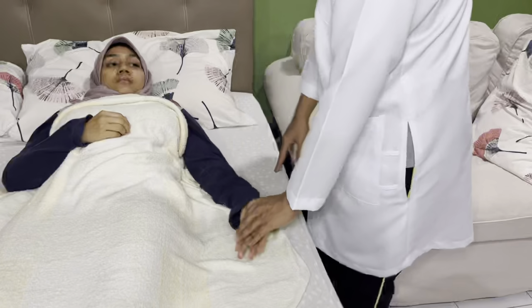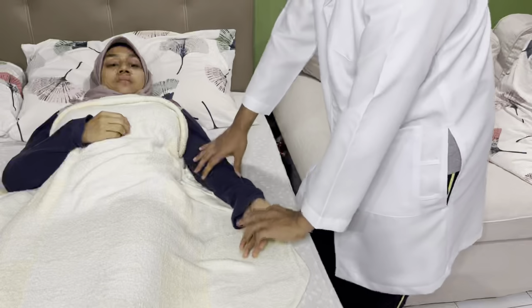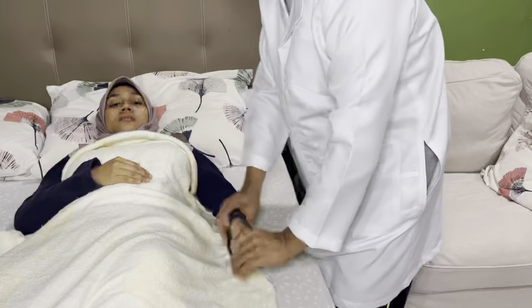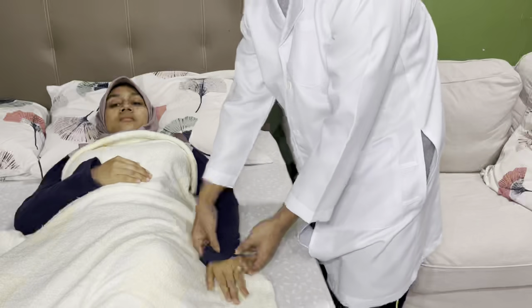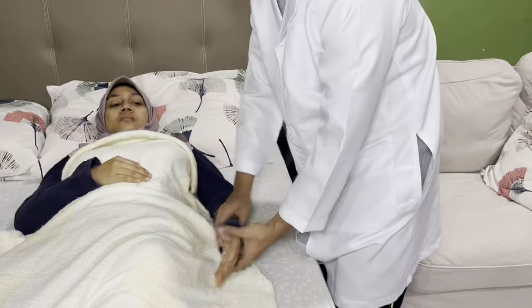Now we'll continue with pronation and supination of the patient's forearm. Supination, pronation. Supination, pronation.